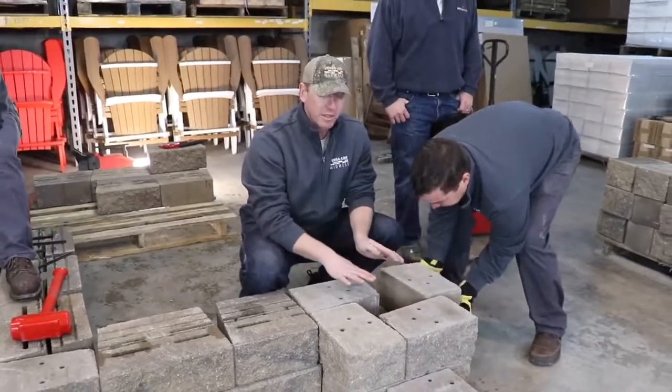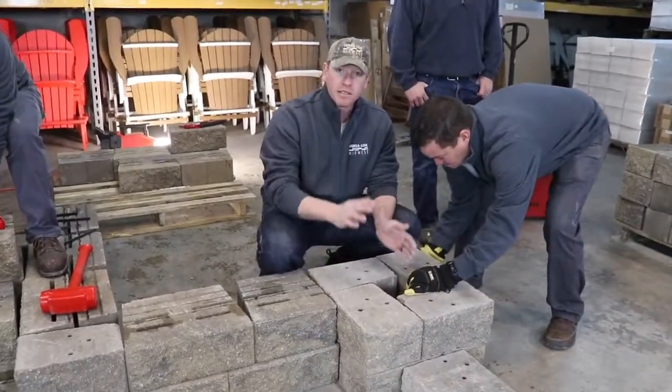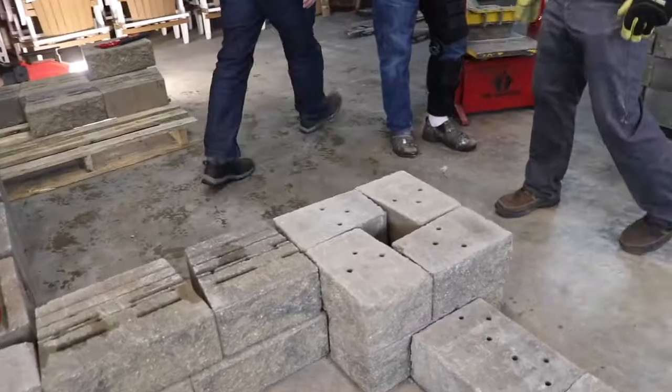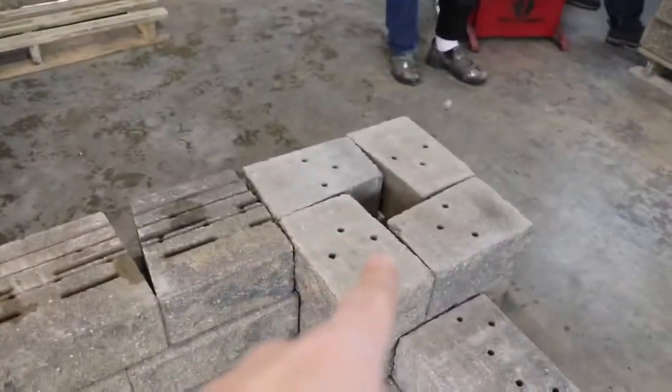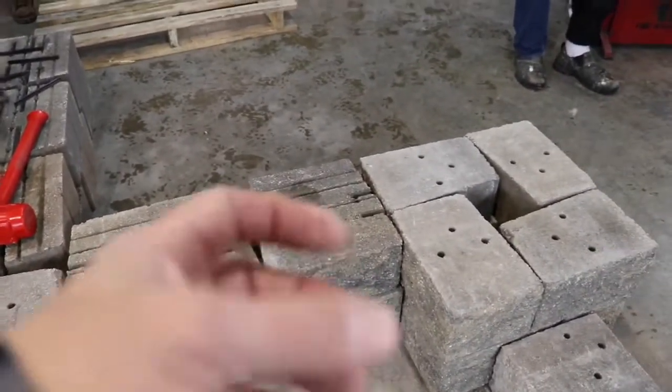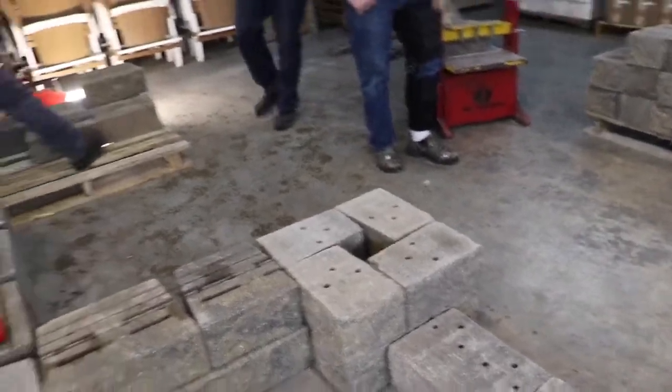Switching it back from left on the bottom to right to the next row, and then left again to the top row. Again, we're using the same block. This block is this block, split and flipped upside down. Glue is your friend.